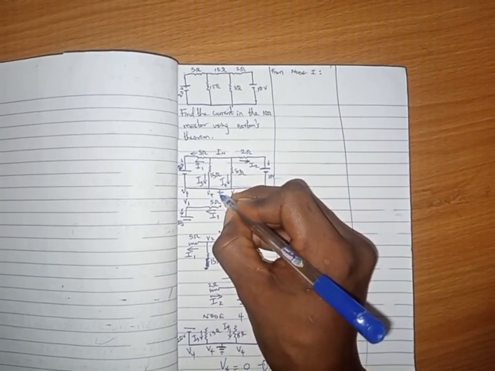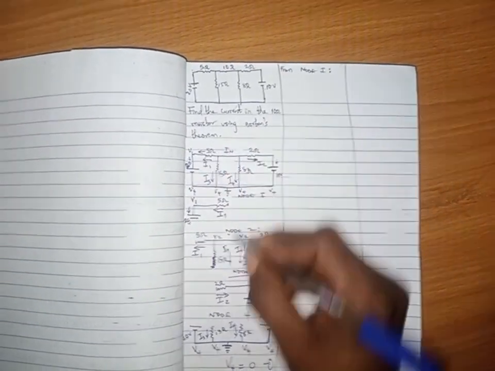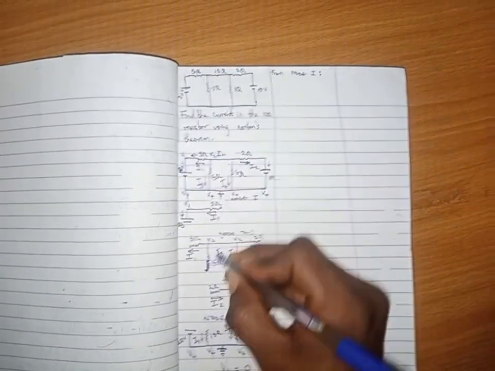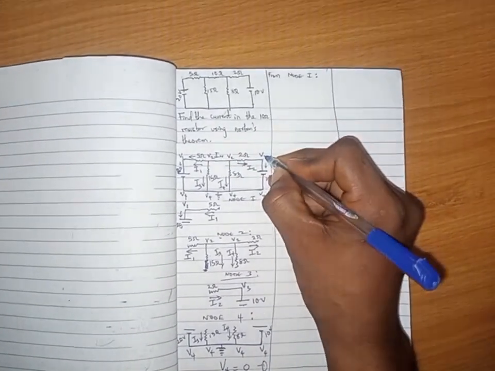So this is like the full diagram. This is V1, this is V2, V2, V3.